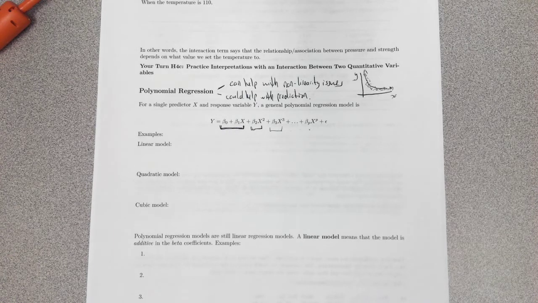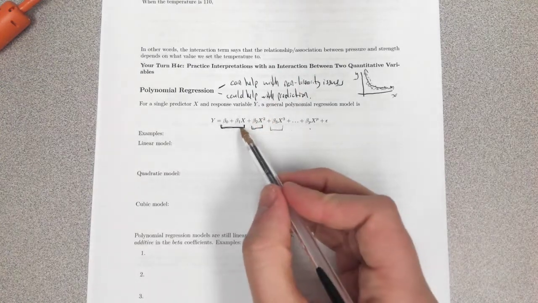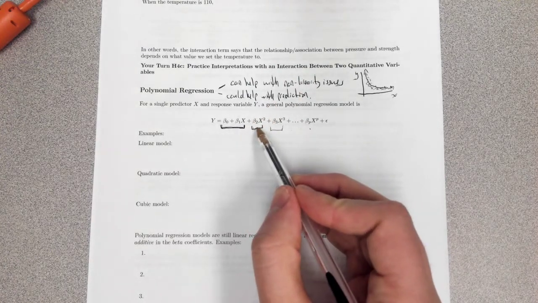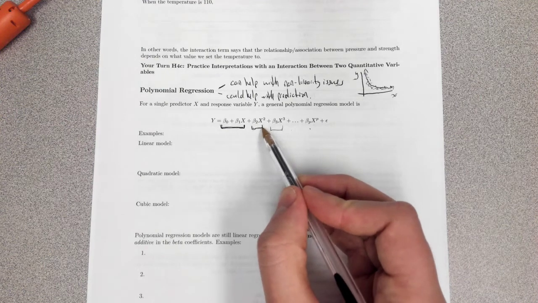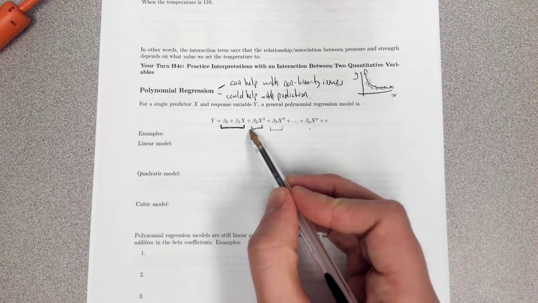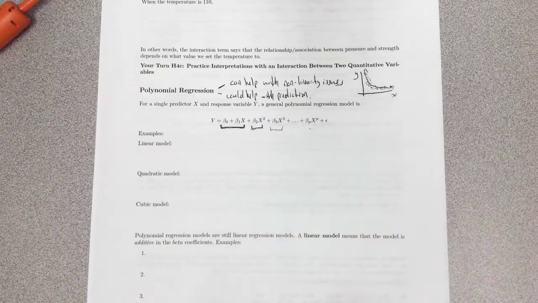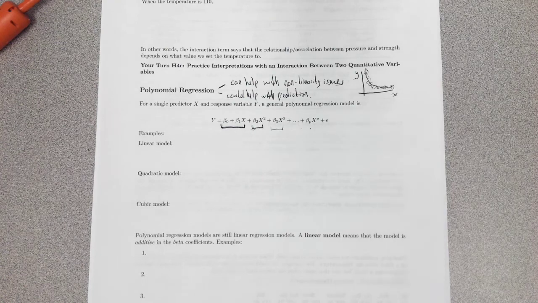Usually the most common thing to do is the quadratic, by far, or cubic. But it depends on the level of nonlinearity that you observe in your actual data.